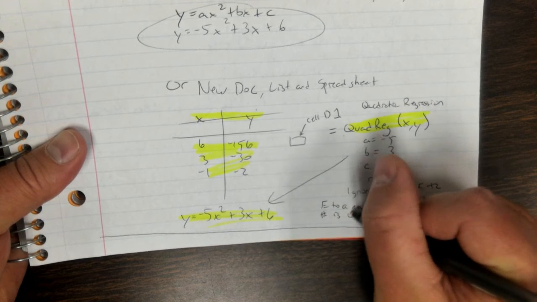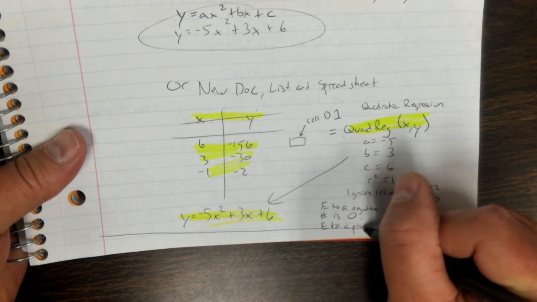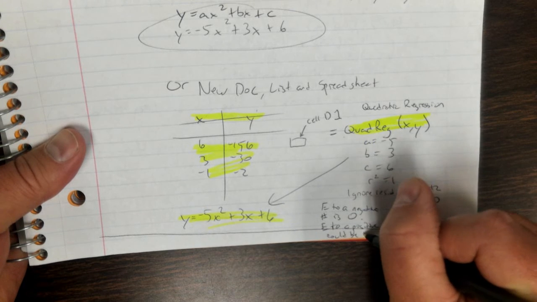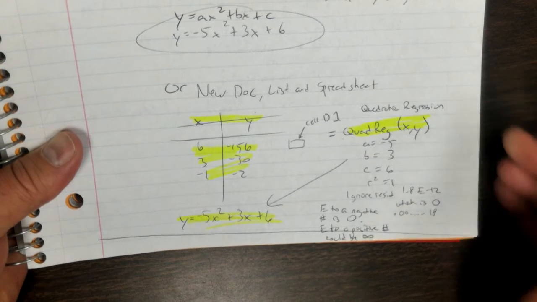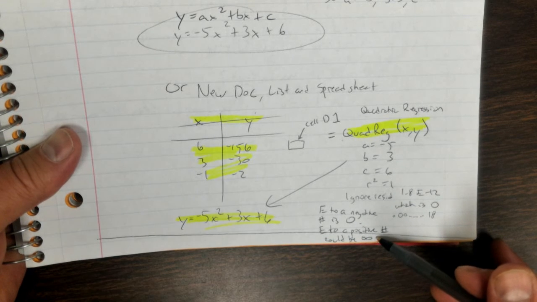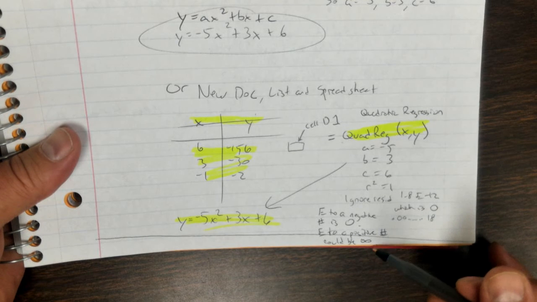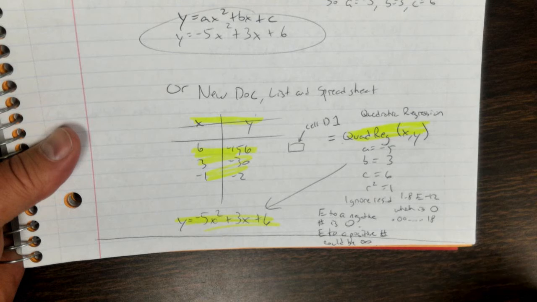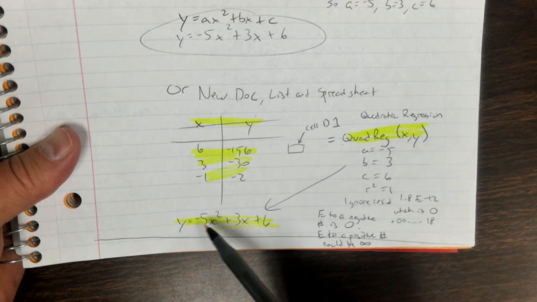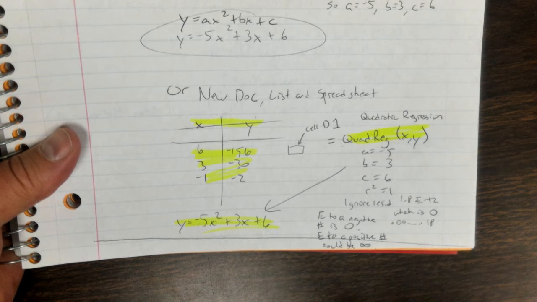Comparing that, e to a positive number could be infinity. If it's e to the 200th or e to the 500th or whatever, you're going to get a huge number, so e to a positive number could be infinity. Again, you get your negative 5, 3, 6, and so that goes in front like this: negative 5x squared plus 3x plus 6.